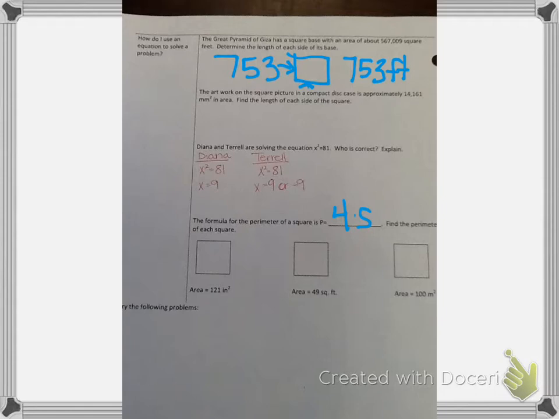Well, first of all, on each square that we're looking at, we're going to need to know exactly what each side equals. So I need to know what s equals. Well, if the area is 121, side times side was 121. So if I square root that, each side is going to be 11. And to find the perimeter, I would have 11 here, 11 here, 11 here, and 11 here, for a grand total of 44 inches.